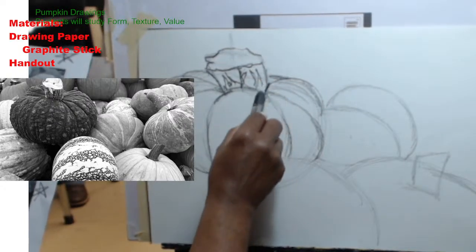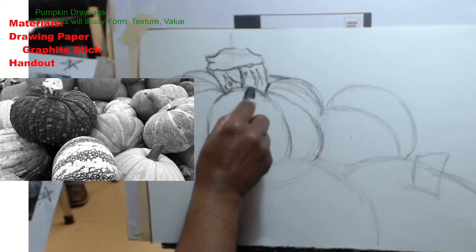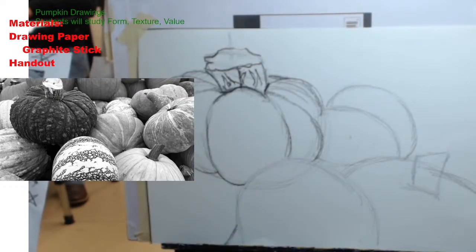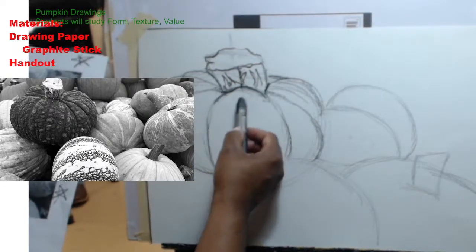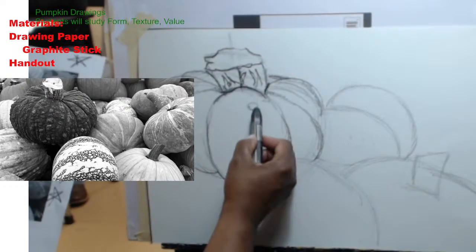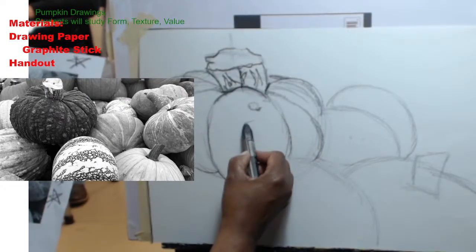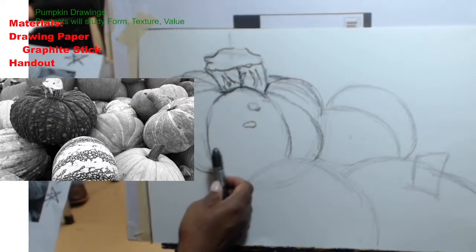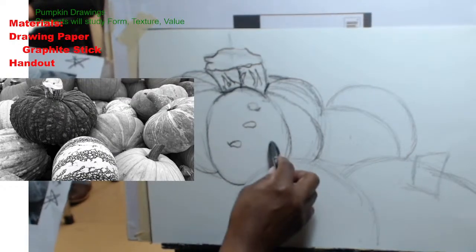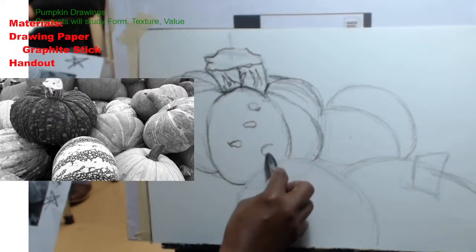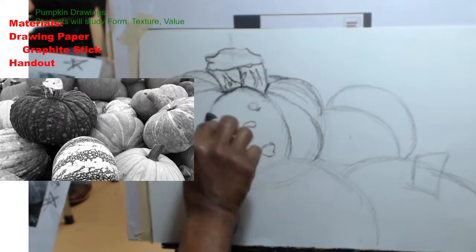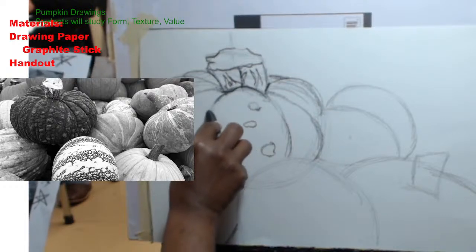Texture is bumpy, curvy, wavy texture for the stem. And inside the pumpkin, there are bumpy textures. So they're almost like weird shaped circles, but we're not gonna draw them all. We're just gonna draw some of them to make it really look like the pumpkin in the handout.